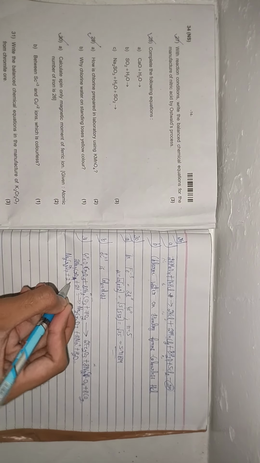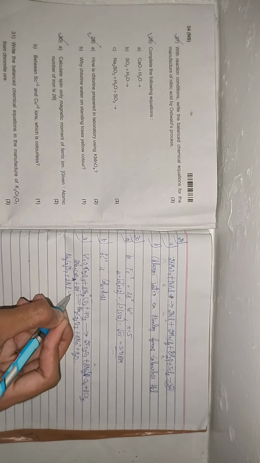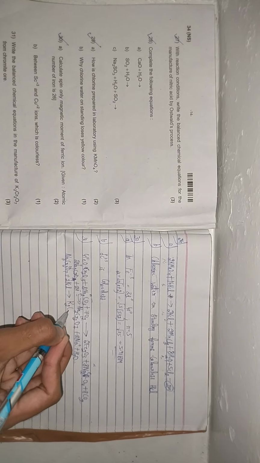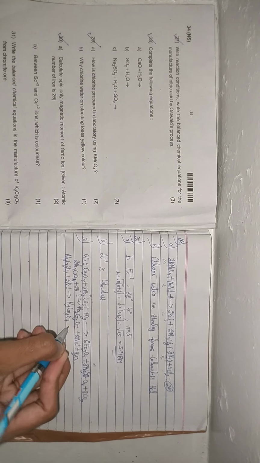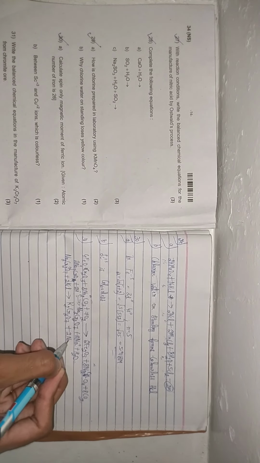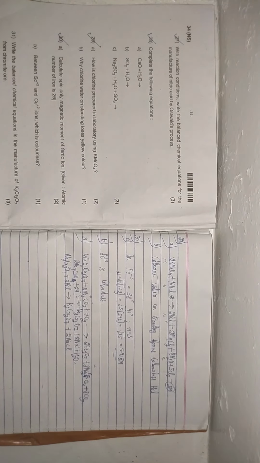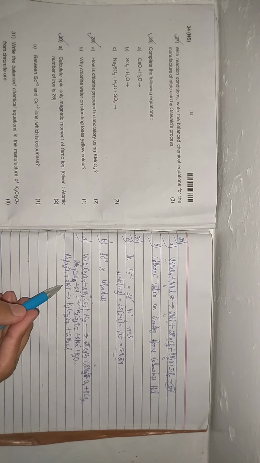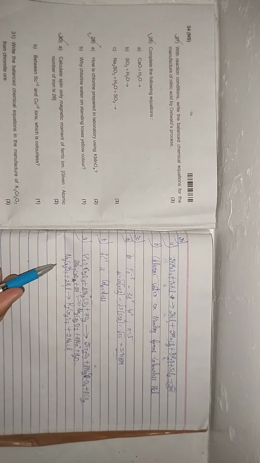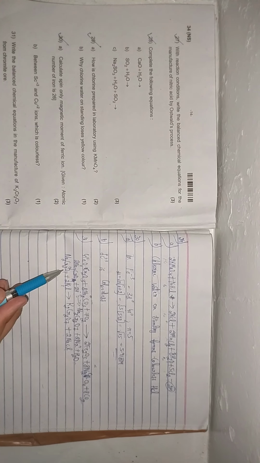Now next is Na2Cr2O7 plus 2KCl gives K2Cr2O7 plus 2NaCl. Okay, now let us take Cl. 2Cl, Cl2, here also Cl2. K is also 2, here also K2. Cr2, here also Cr2. Na2, here also Na2. O7, here also O7. Everything is correct, so the reaction is correct. So you will get 3 marks. 31, okay.